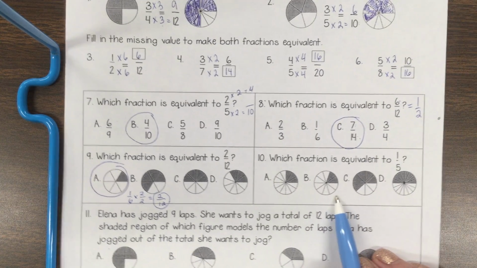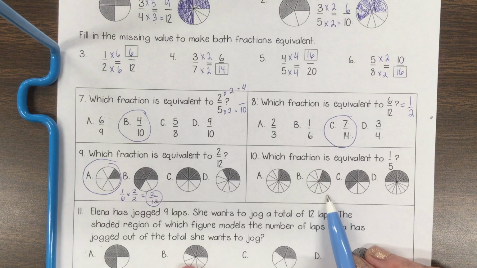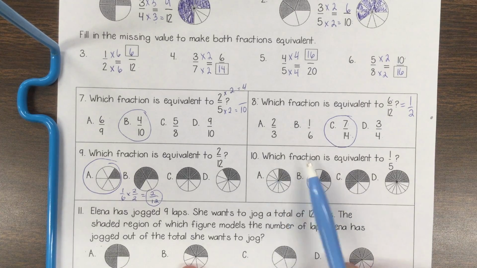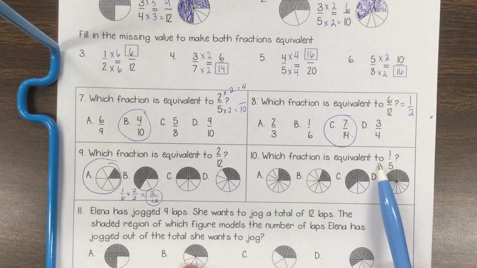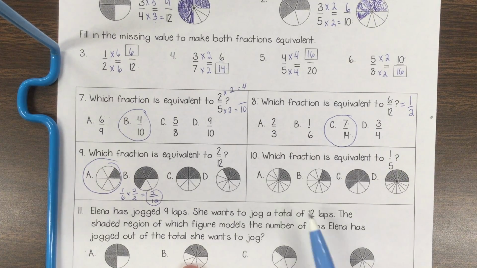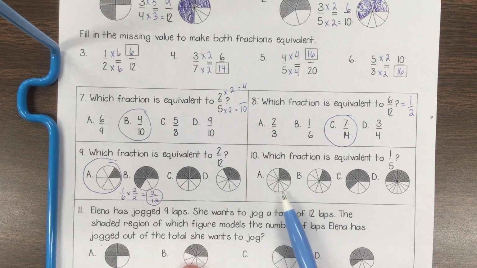Okay, go ahead and try to do number 10 on your own, and we'll see if your answer matches mine. Which fraction is equivalent to 1/5? Well, none of these are divided into fifths, but is there one that's maybe divided into tenths?